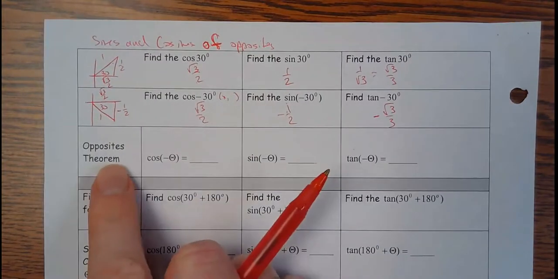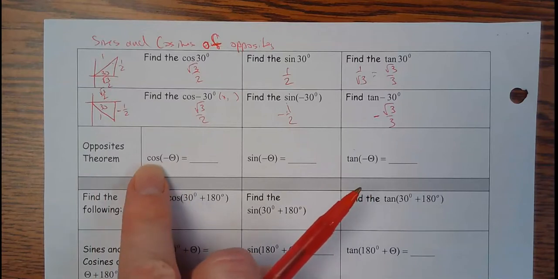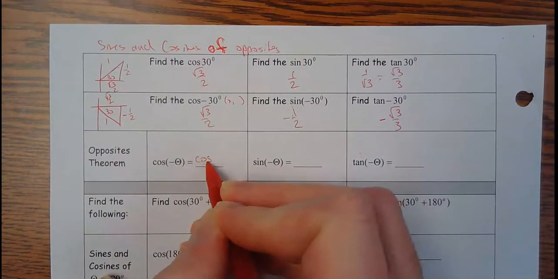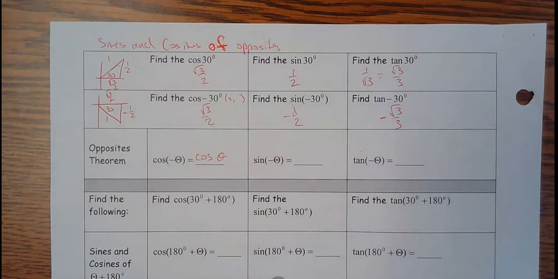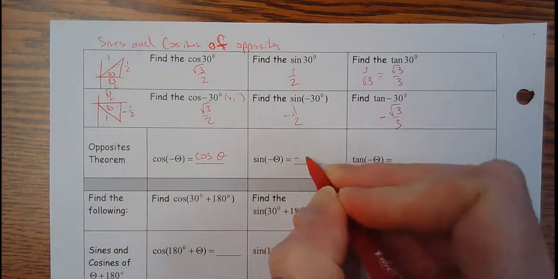So this is the opposites theorem. It says if you took the opposite of the angle, the cosine ratio is actually going to stay the same. Because when you take the opposite of the angle, instead of opening clockwise, you're opening counterclockwise. You're still going to go right or left the same amount you did before. You're just going to go up instead of down or down instead of up. So this stays the same. This actually goes the opposite.